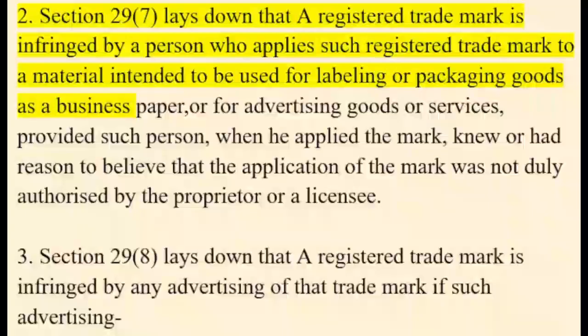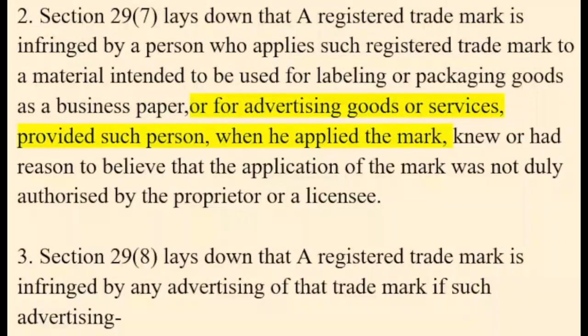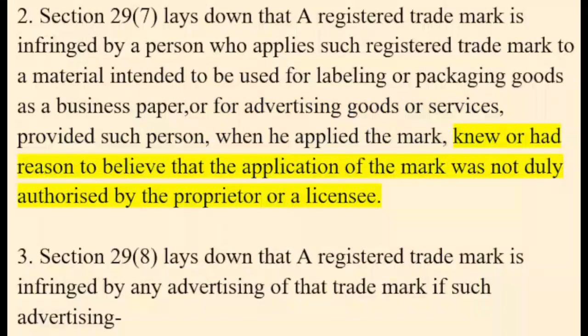2. Section 29(7) lays down that a registered trademark is infringed by a person who applies such registered trademark to a material intended to be used for labeling or packaging goods, as a business paper, or for advertising goods or services, provided such person, when he applied the mark, knew or had reason to believe that the application of the mark was not duly authorized by the proprietor or a licensee.